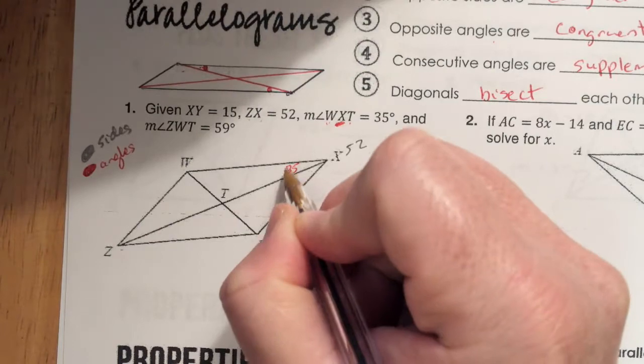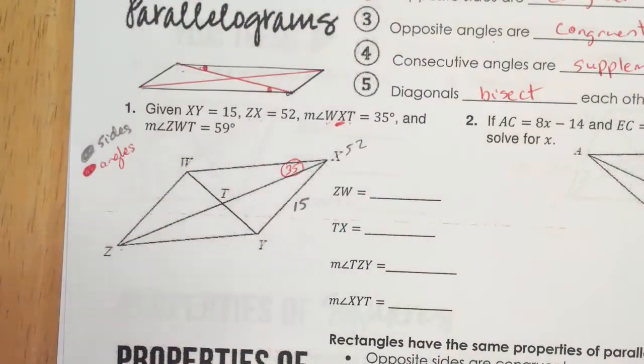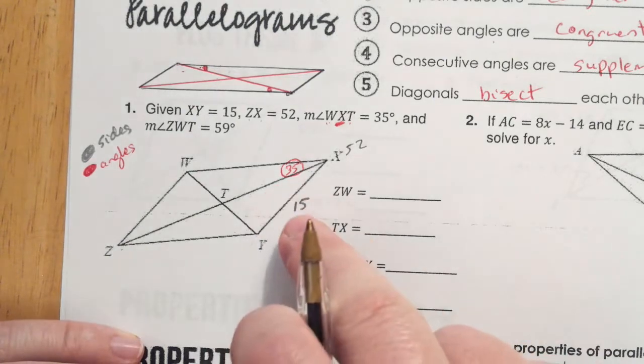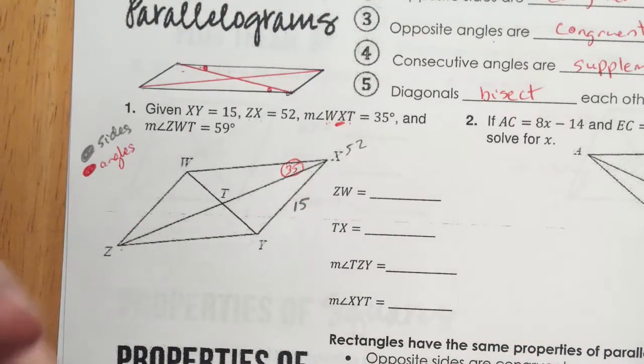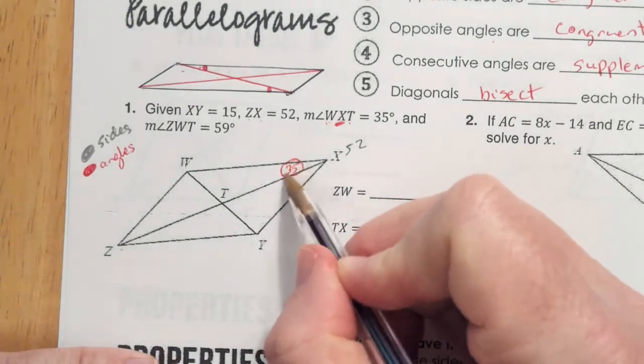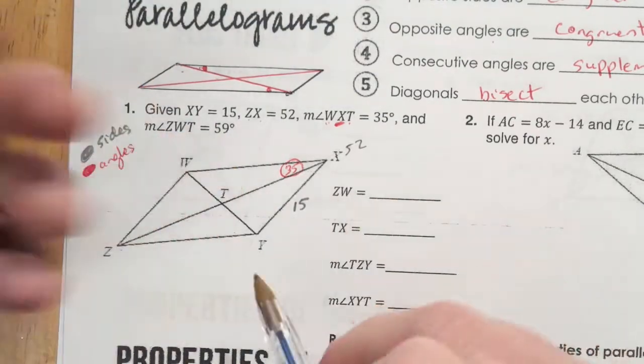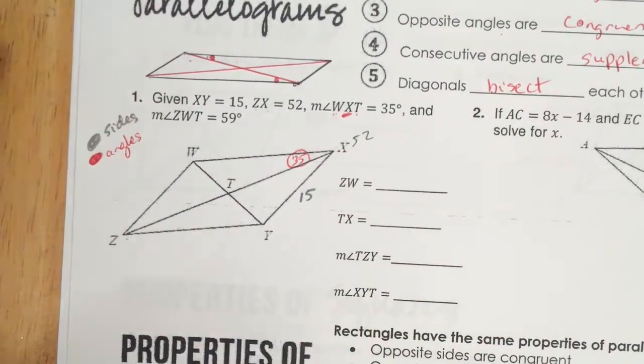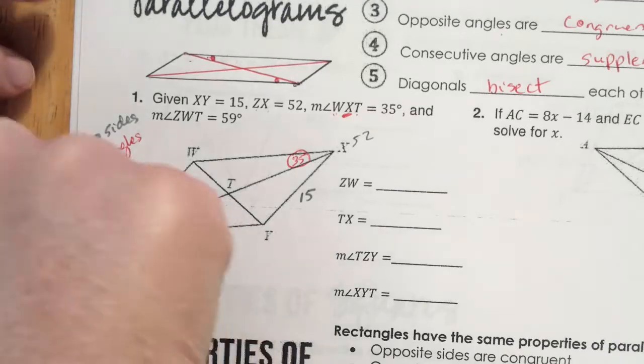And maybe you just want to circle that. That would be another thing you can do to try to keep it different. If you're doing it all with one utensil, then maybe all of your angles are going to be in circles. That way they won't run into each other. So that's just an idea. You do whatever works for you.